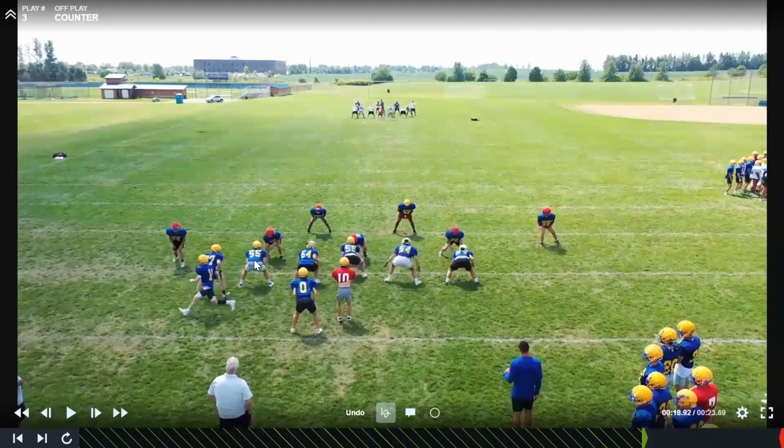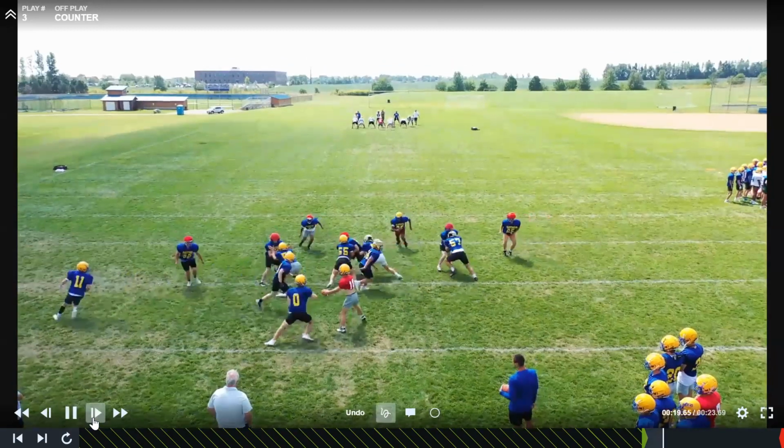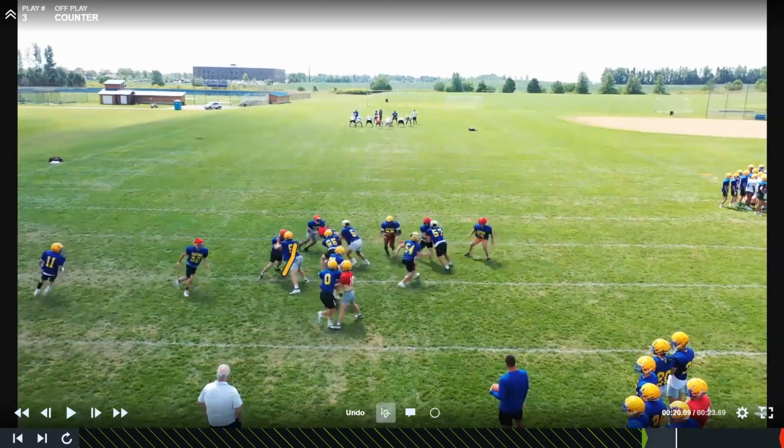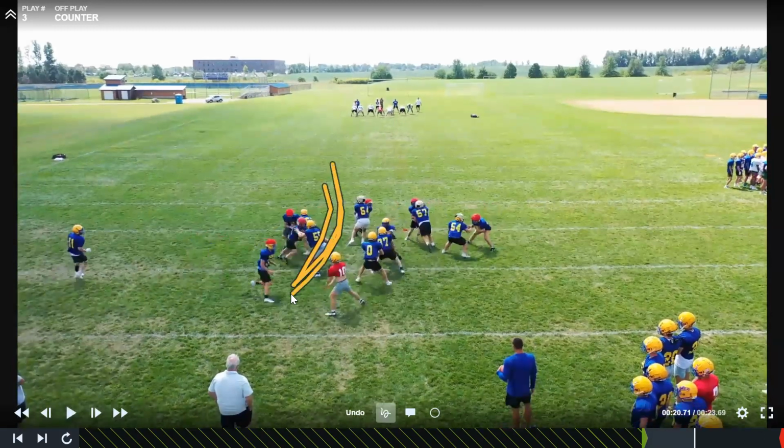Okay, Alton, this is a decent job stepping down, replacing the guard. We need to have our eyes in our B gap first. Okay, but you do scoop this guy, which is good. We get him scooped, we get him cut off. You're joining this backside funnel or wall of the funnel. Okay, our running back should be running the ball right there.